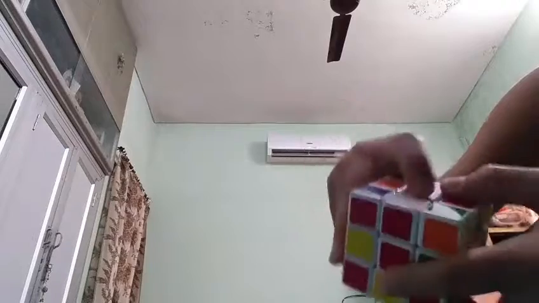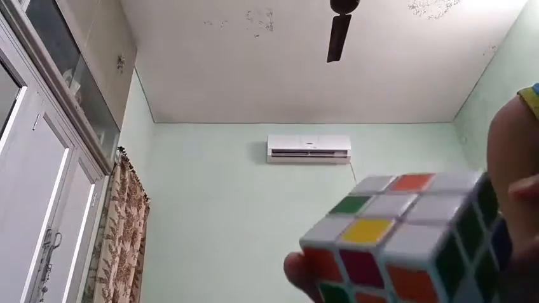And yeah, so last time we made the cross and we made half an X on every single side. And now we have to make the yellow.